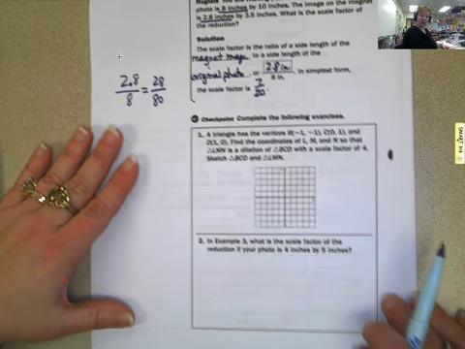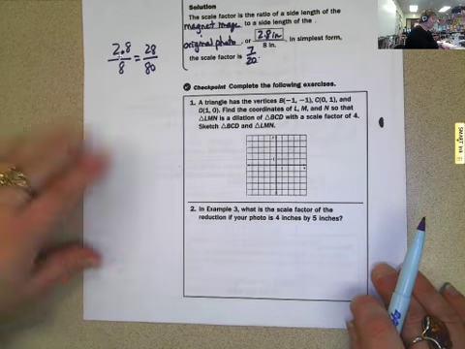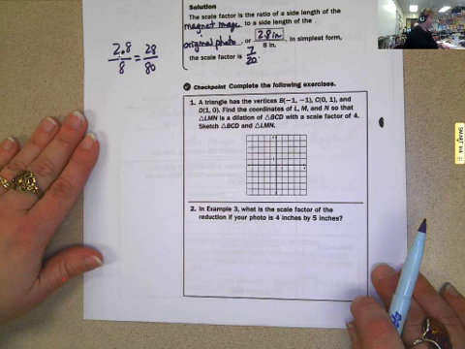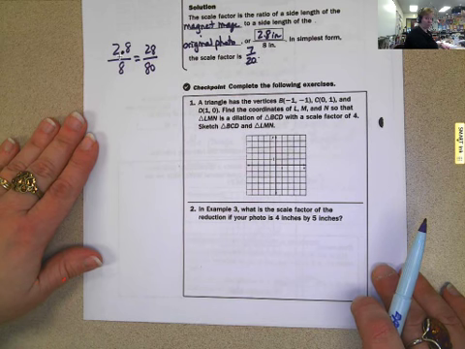So that's good. All right, so at this point, the checkpoint is where you try this on your own. So at this point, I'd like you to pause the video and try those two on your own.